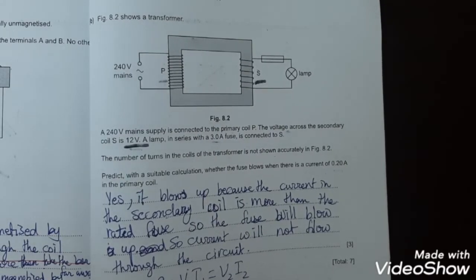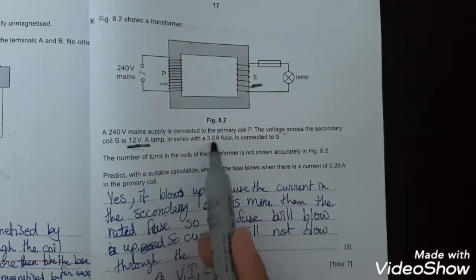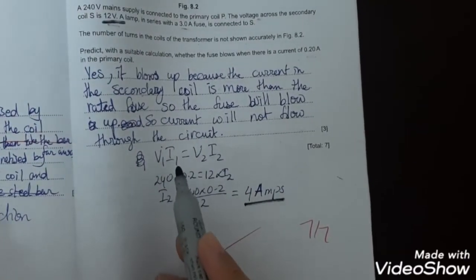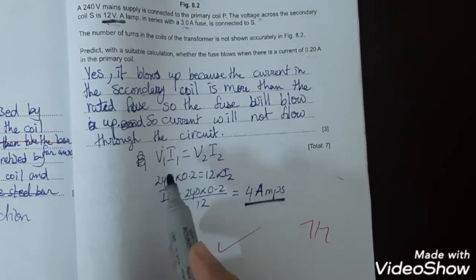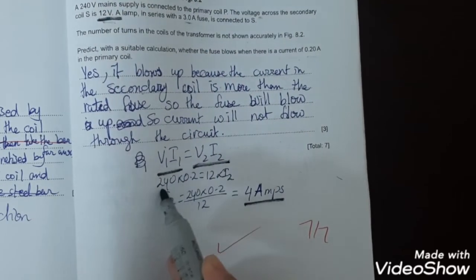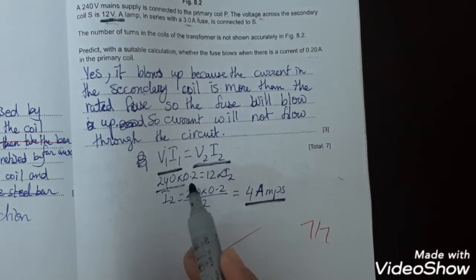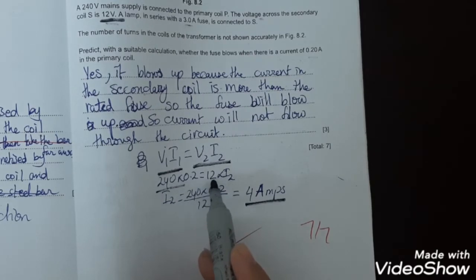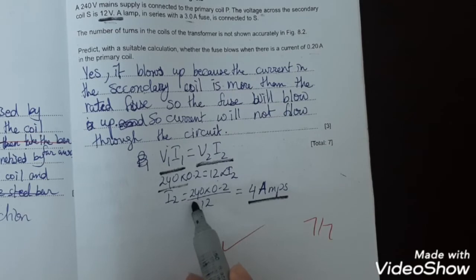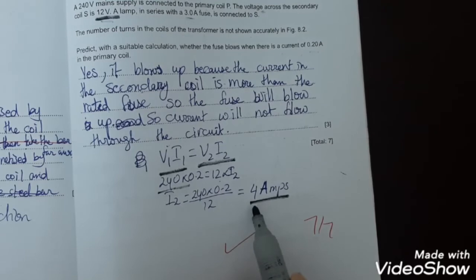So we will calculate the current in the secondary coil. We will use the formula V1 I1 is equal to V2 I2. This is for the primary coil and this is for the secondary coil. So in the primary coil, 240 multiplied by 0.2 amps is equal to 12 multiplied by I2. So I2 is equal to 240 multiplied by 0.2 divided by 12, which will be 4 amps.